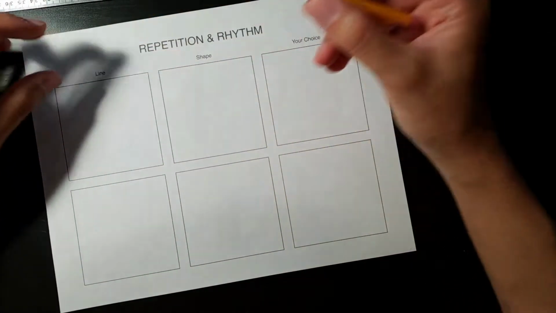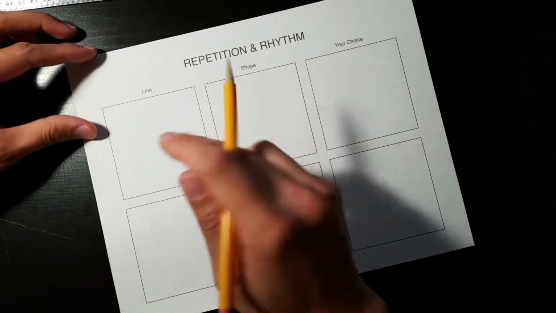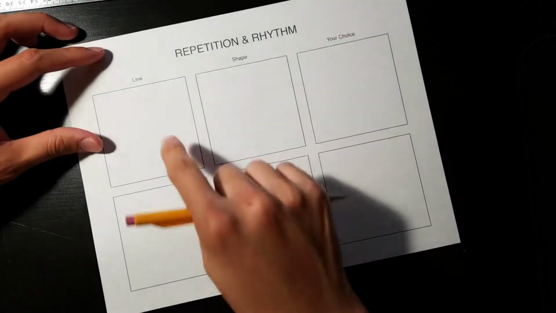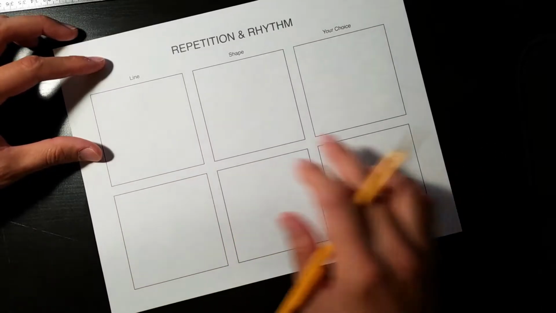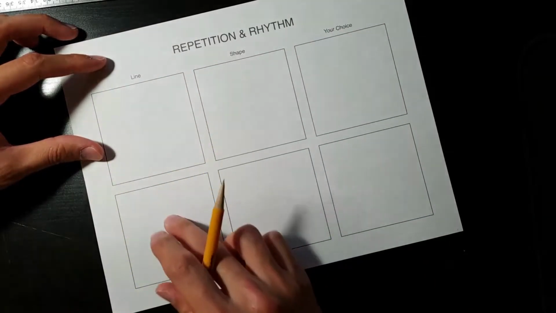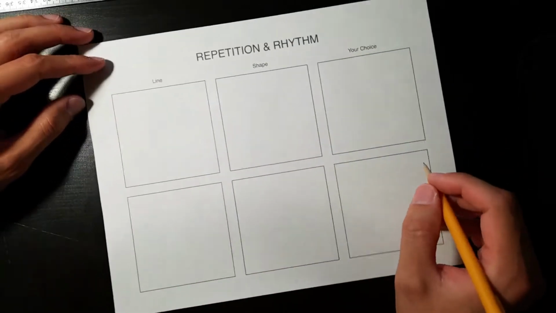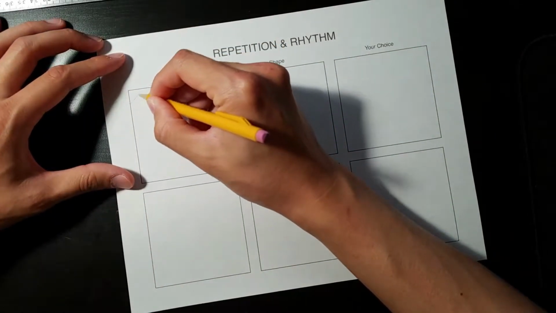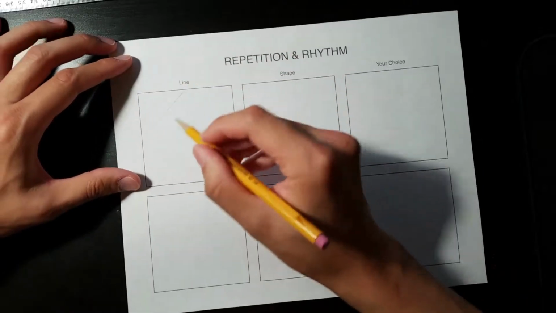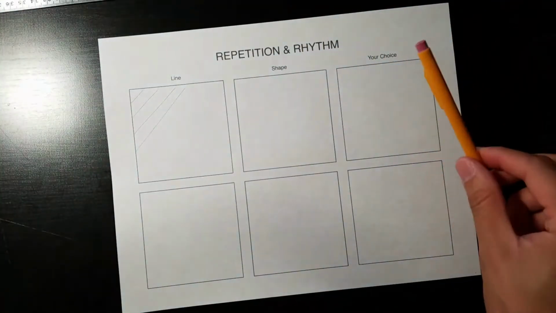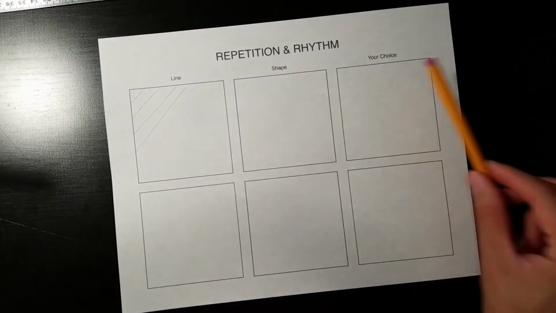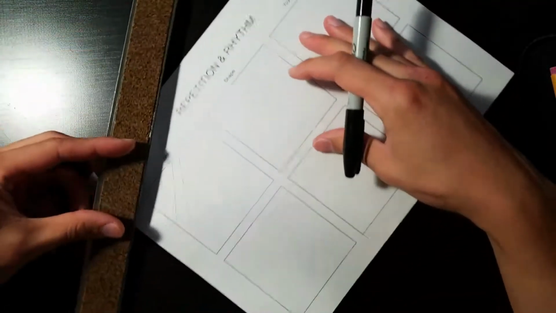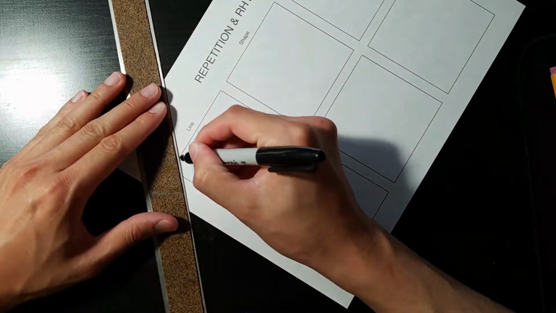First, I want you to try establishing repetition in the first three squares, and then in the second row you're going to use that repetition to create some kind of rhythm. Let me show you an example. The first thing I can think of is just diagonal lines, something really simple. It doesn't have to be complicated. I'm just gonna use a ruler so that I can make it prettier. I'm an artist after all.